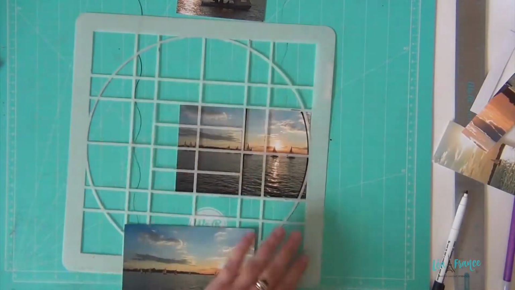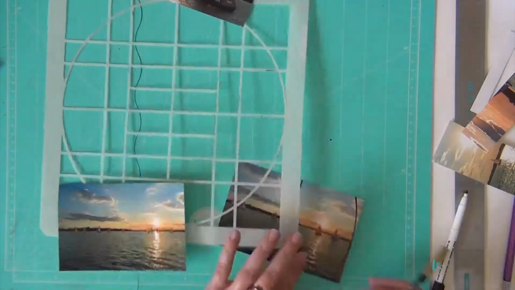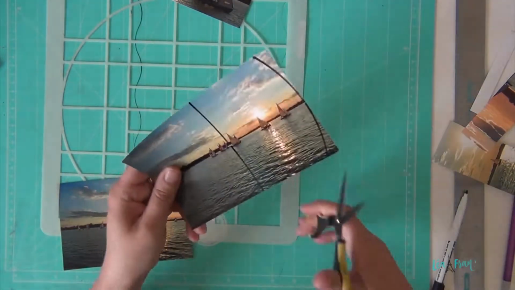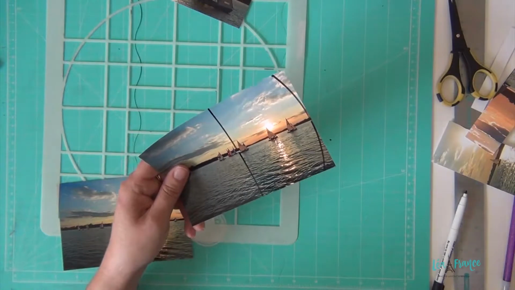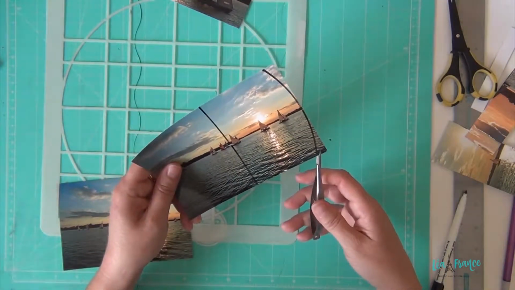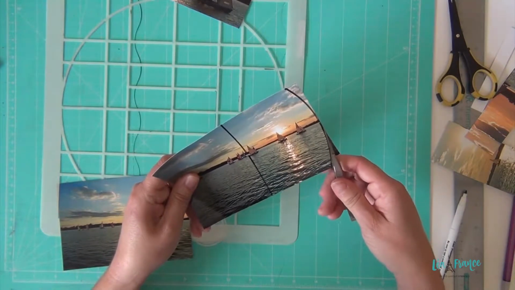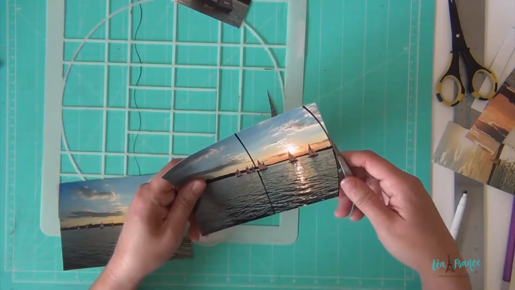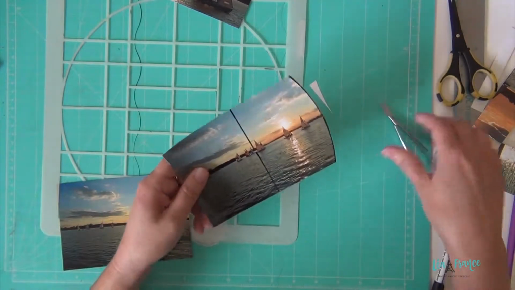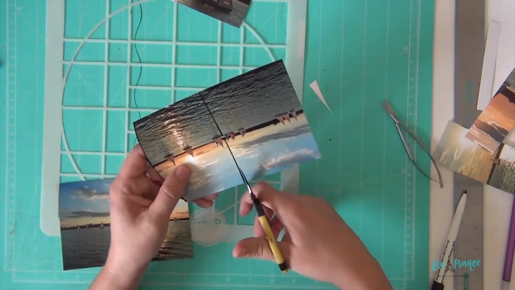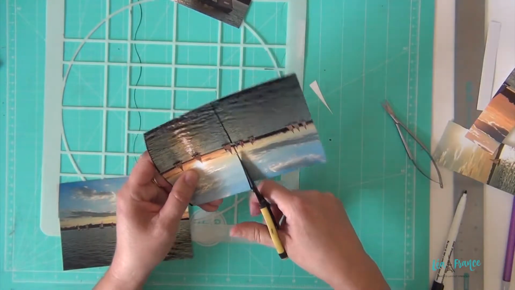So that will give me, oh, let me use my scissors for the curve. I prefer to use that. So right there, and then right there, and then I use this one for straight lines, and then this one.